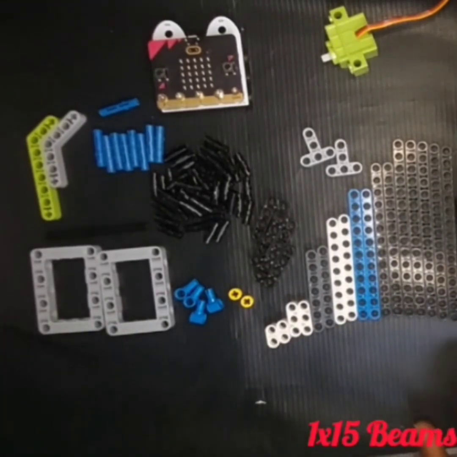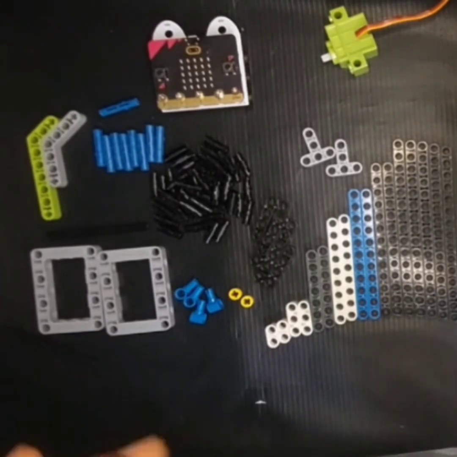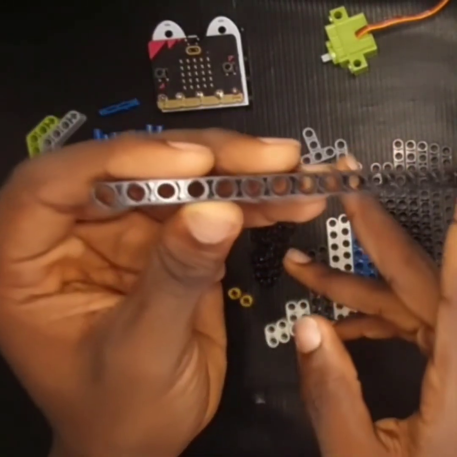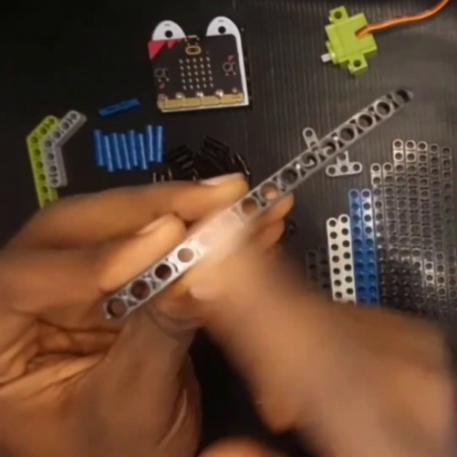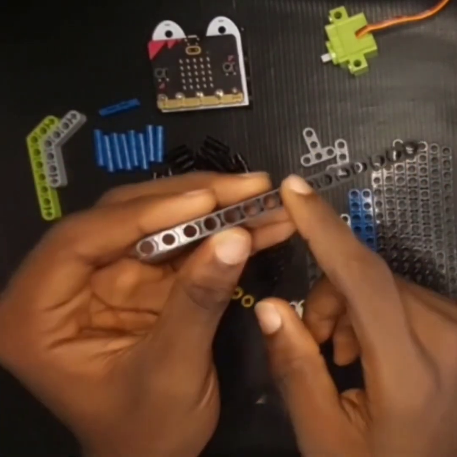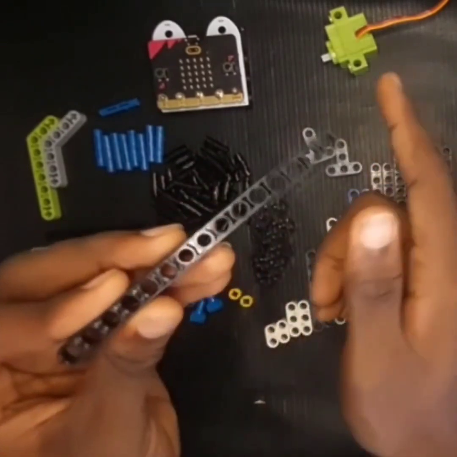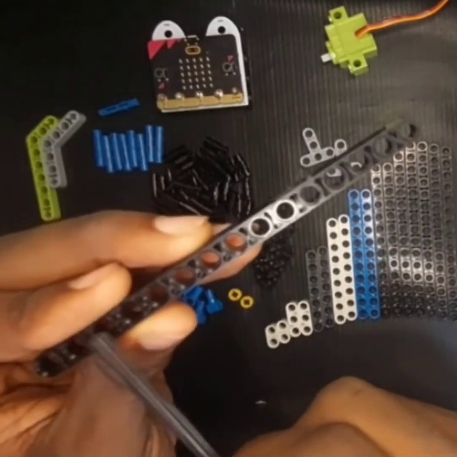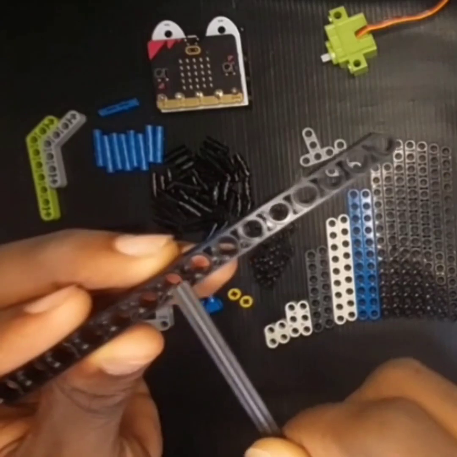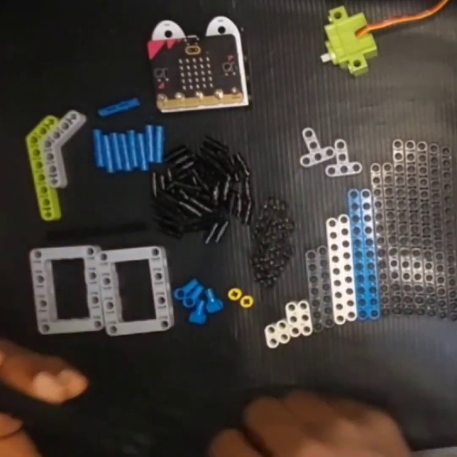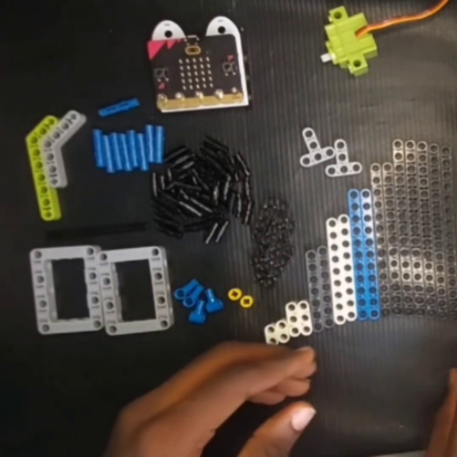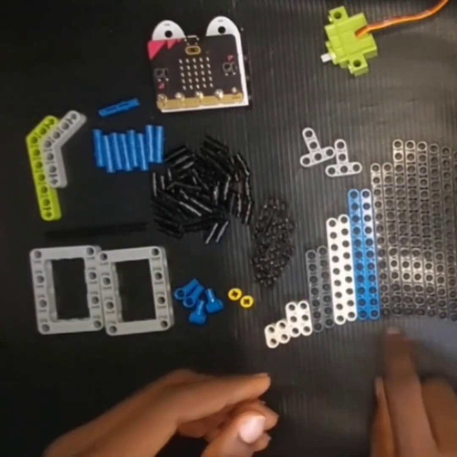And the reason being, why is that so? The one comes from the fact that it is just one straight column, and the 15 comes from the fact that there are 15 holes here. Let's count: 1, 2, 3, 4, 5, 6, 7, 8, 9, 10, 11, 12, 13, 14, 15. 1 by 15 beam here.